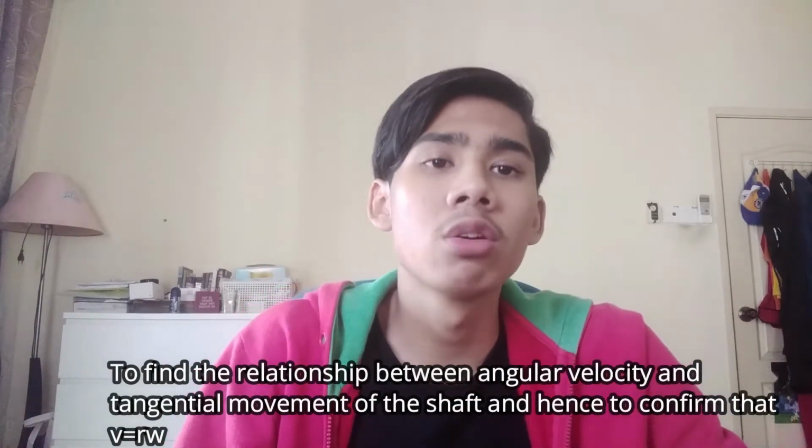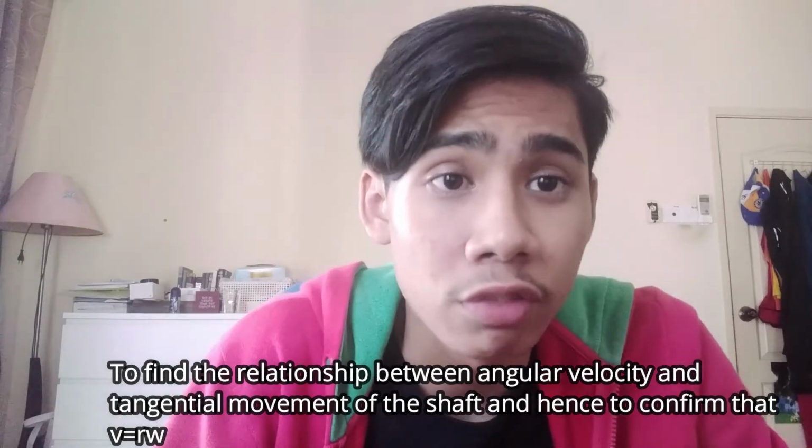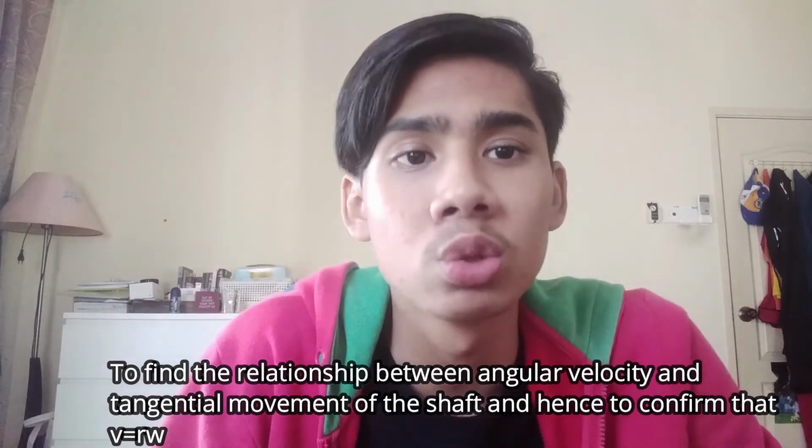The objective of this experiment is to find the relationship between the angular rotation and the tangential movement of the shaft, and hence to confirm that V equals R omega.